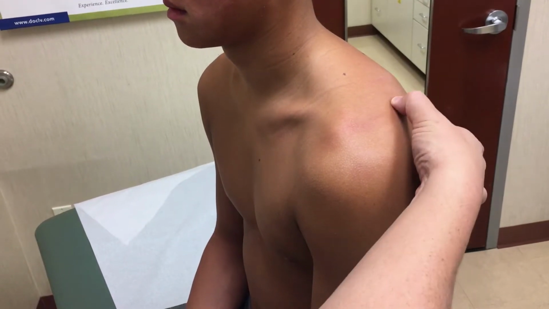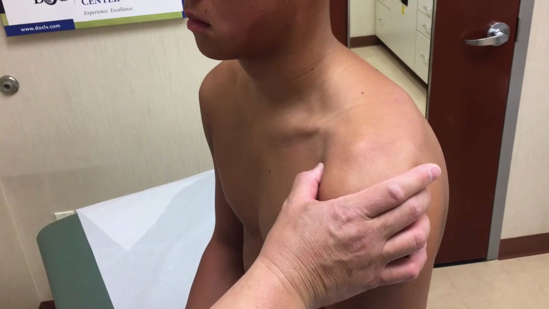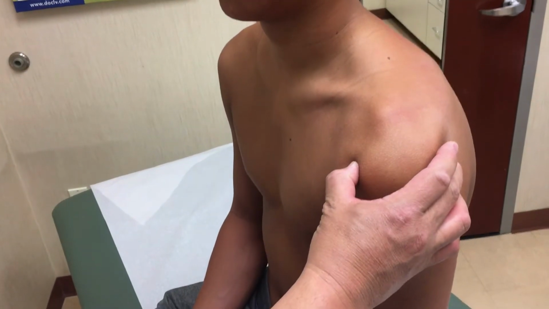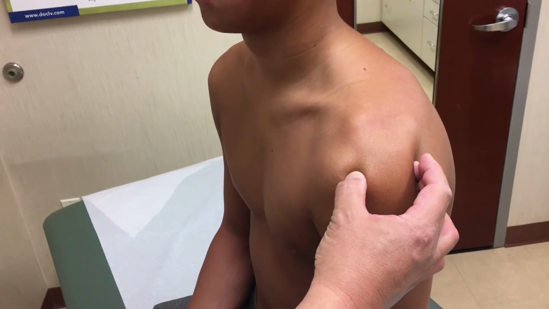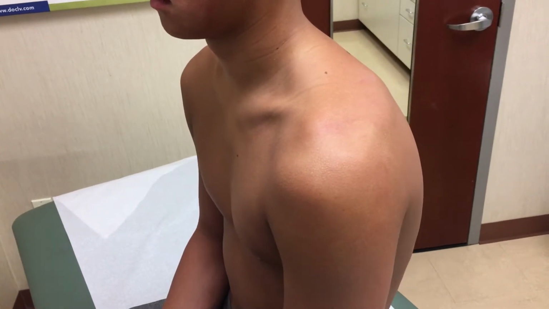acromion, scapular spine, coracoid, lesser tuberosity, bicipital groove, greater tuberosity, deltoid insertion. Range of motion: elevation, abduction external rotation, adduction external rotation, internal rotation, and as needed, abduction internal rotation.